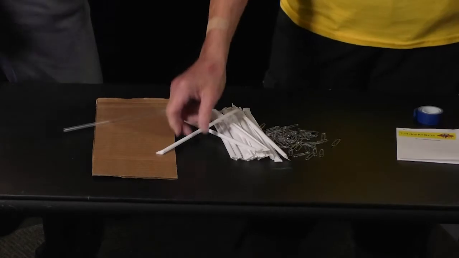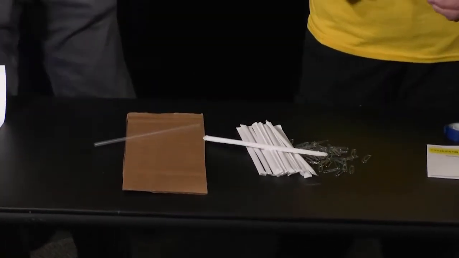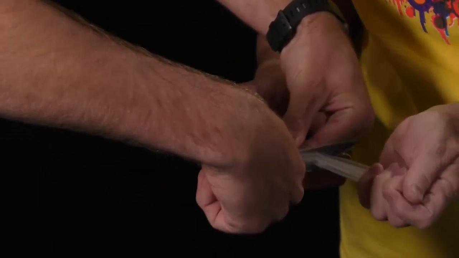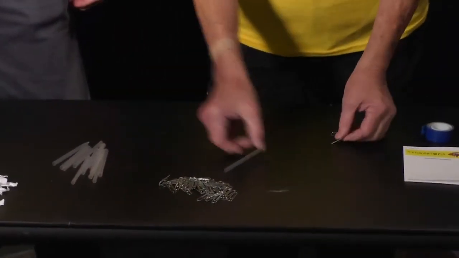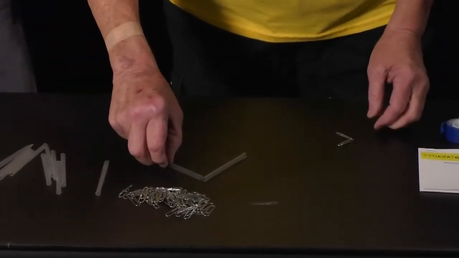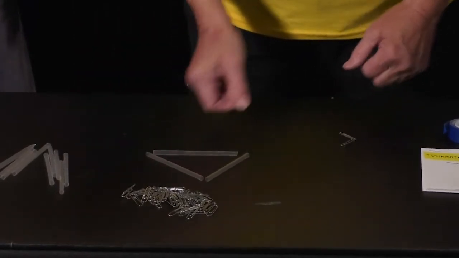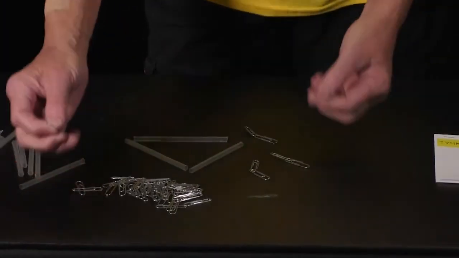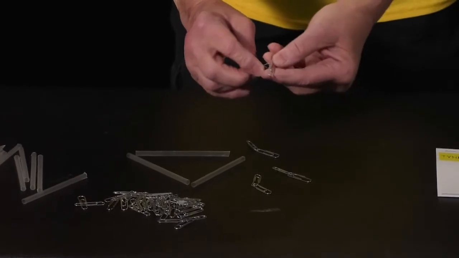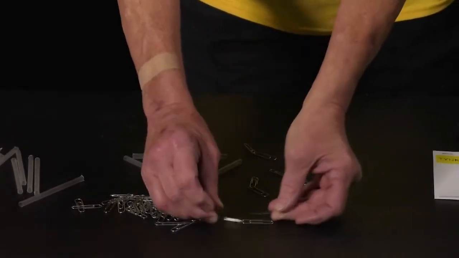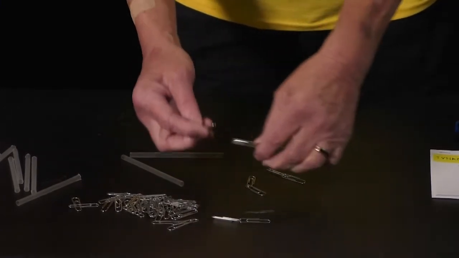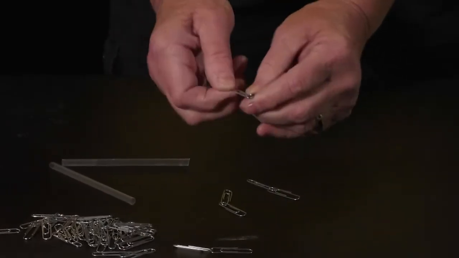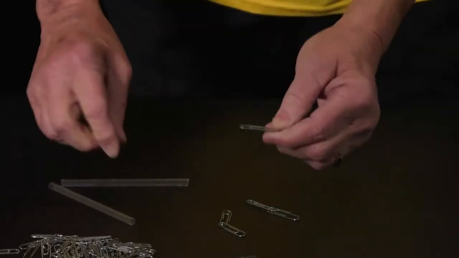First thing we want to do is take all the paper off of the straws. Yep, that looks good. So our goal is to create a triangle with our straws, and we're going to use paper clips to hook it together. To assemble a paper clip, it's really quite easy. You're just going to slip one right inside the other. Now I'm going to take my first straw and insert the paper clip, and I want to flip this around so that I am putting the round end in.